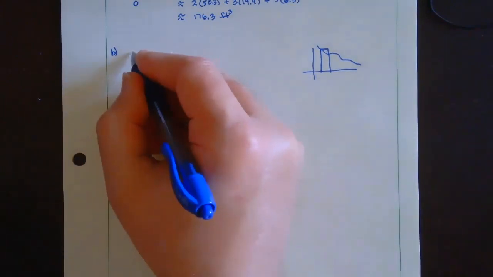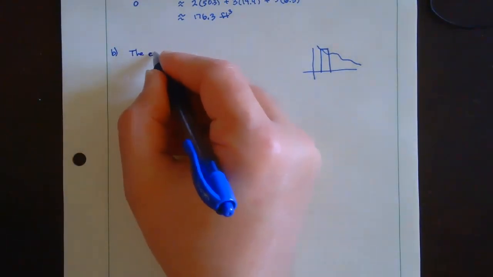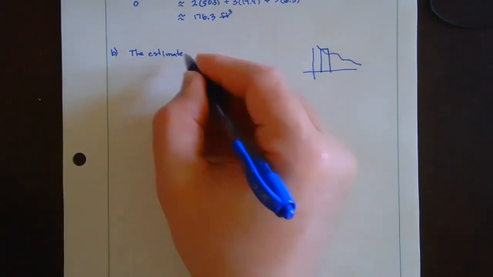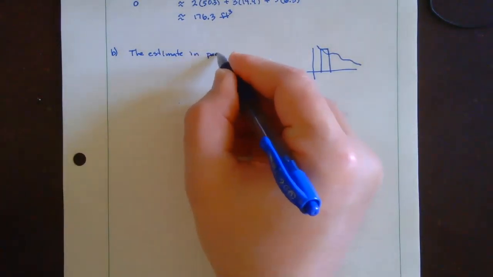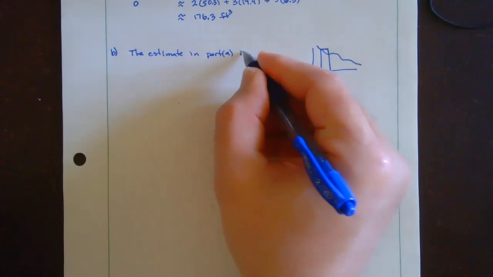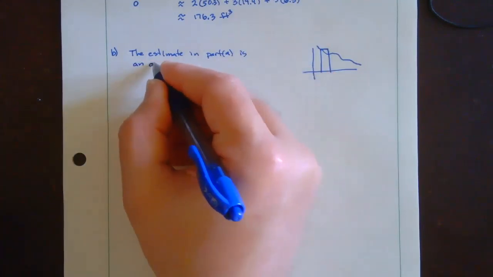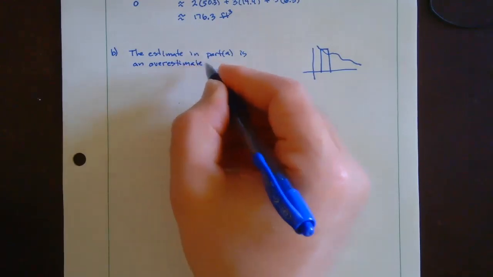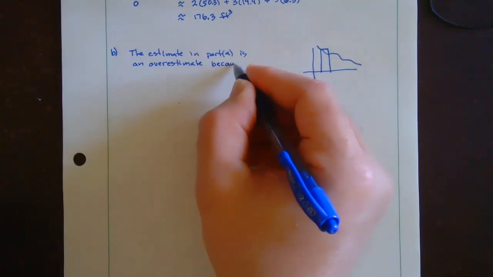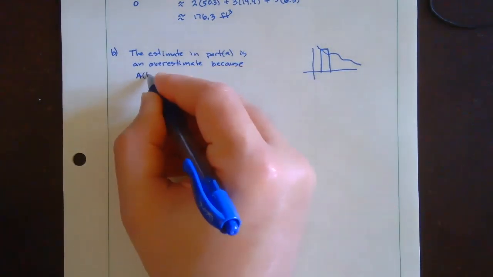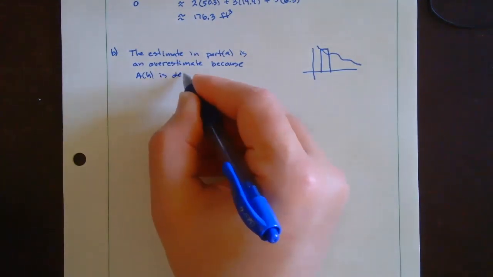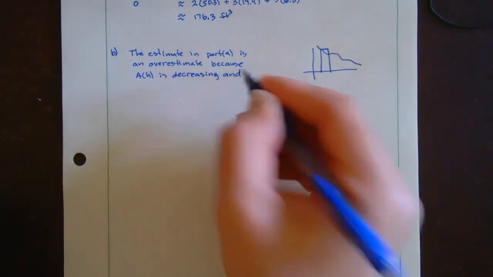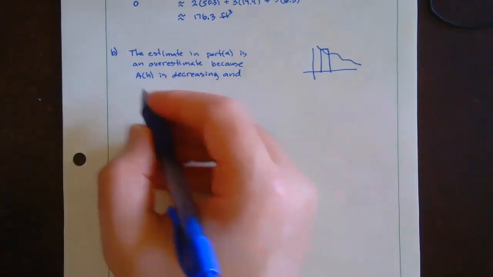So the estimate, because the 176.3 is an estimate in part A is an overestimate because A of h is decreasing and a left Riemann sum was used.